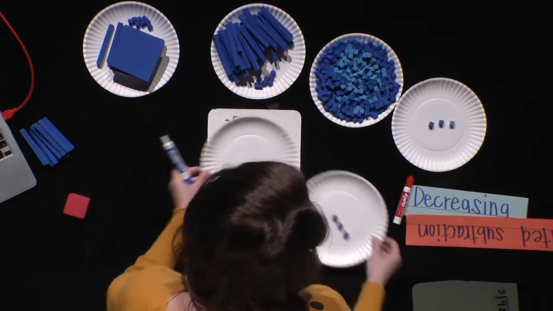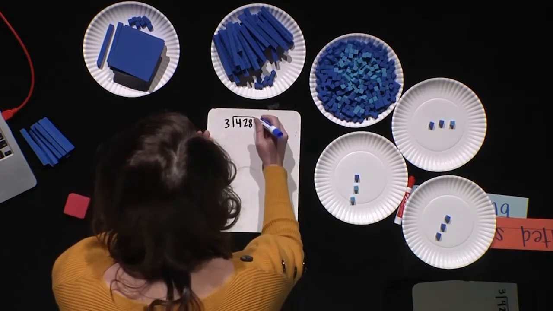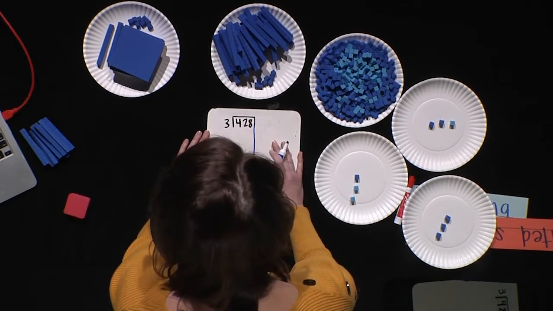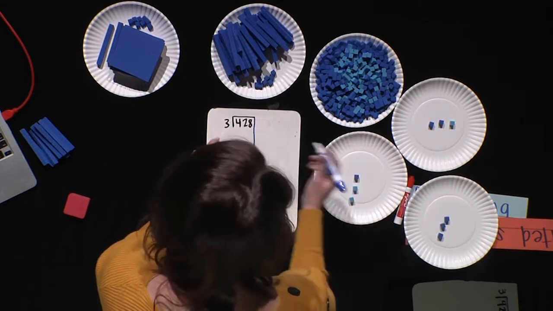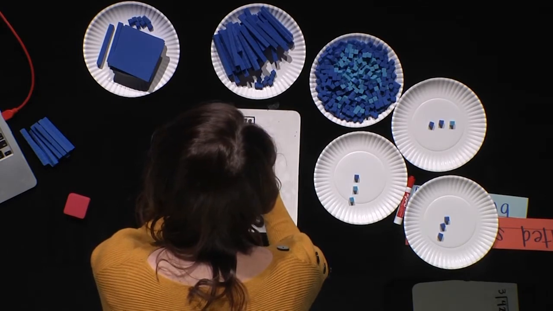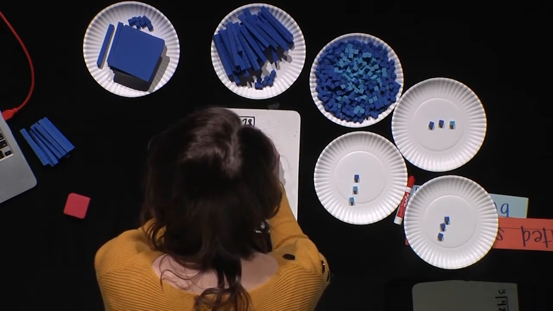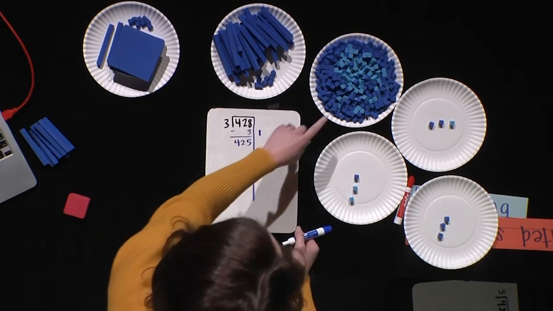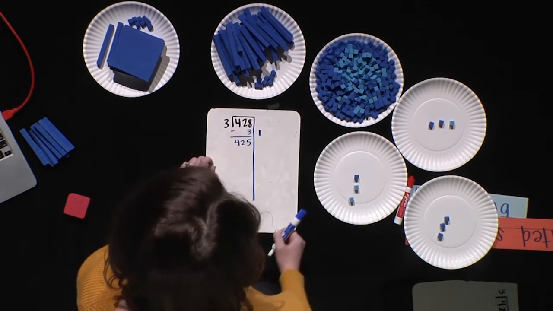So I'm going to set my groups off to the side, and I'm going to show you what this would look like. I'm going to draw a line going down, and the strategy I'm going to use is called partial quotient. Now, I'm going to say 3 times 1 is 3. Now remember, division is repeated subtraction. So I'm going to divide right here, subtract, and I get 425.